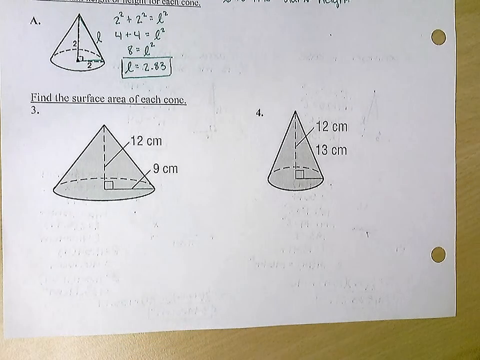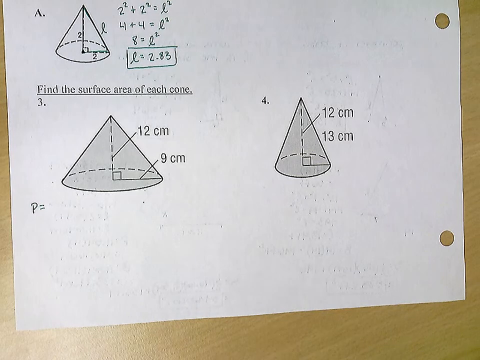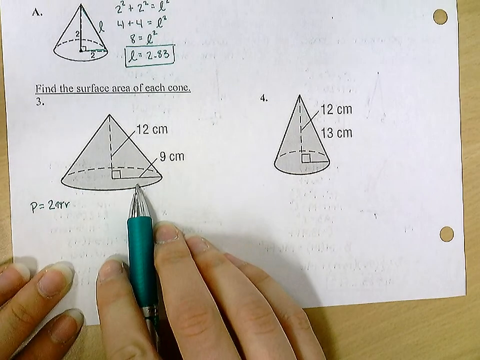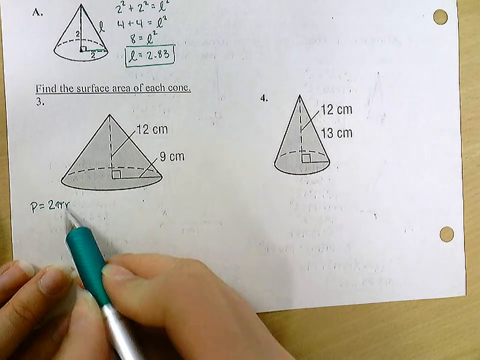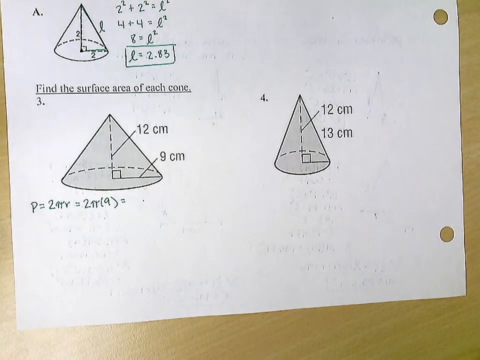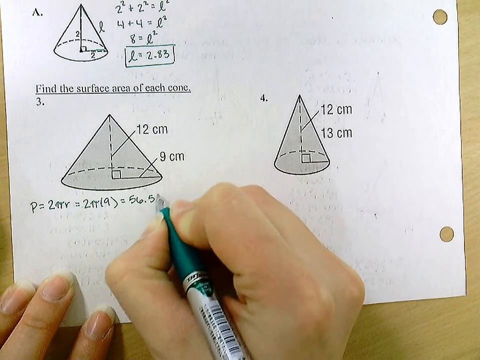All right, looking at examples then. Again, we want to find the surface area of this cone. So I'm going to find P, L, and B. First, solving for P. To find the perimeter of that base, we have to use 2 pi r. And we are given the radius. The radius is 9, so I'll plug that in for r. So we have 2 pi times 9. We can multiply those together and round to get 56.55 centimeters.